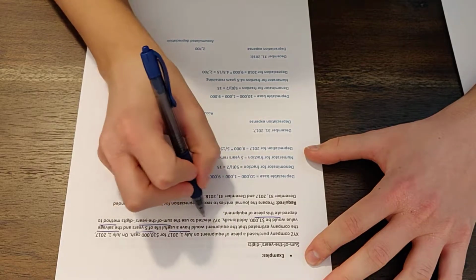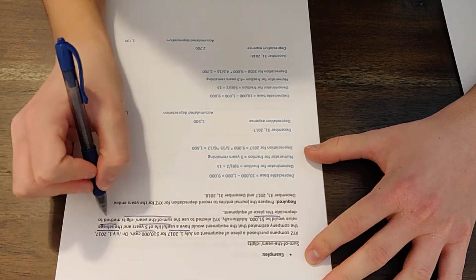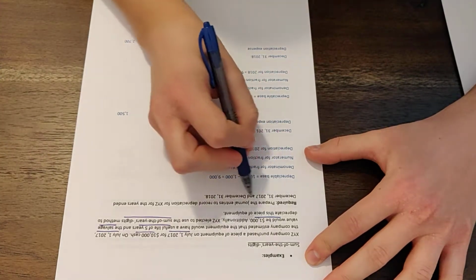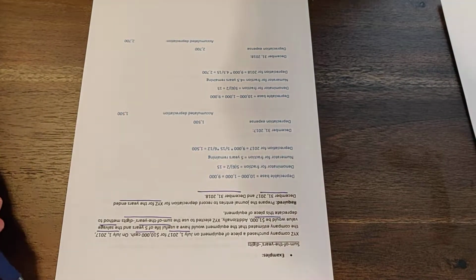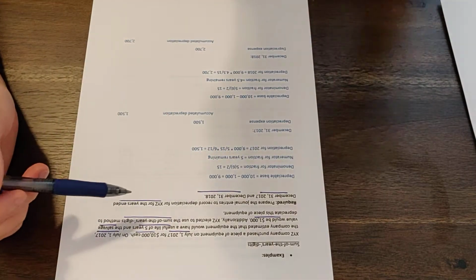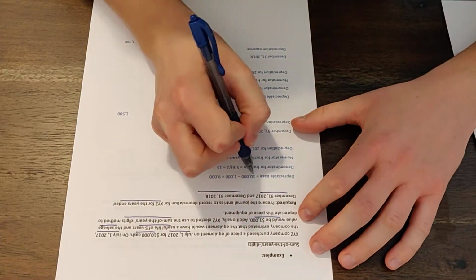Additionally, XYZ elected to use the sum of the year's digits method to depreciate the piece of equipment. Required: prepare the journal entries to record depreciation for the years ended December 31 of 2017 and December 31 of 2018. Okay, again, we need to remember how to do sum of year's digits. Well, we need to solve for our depreciable base, right?